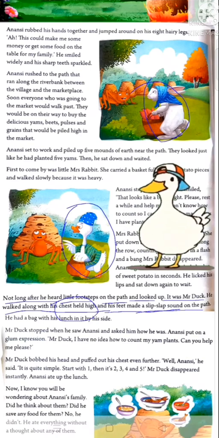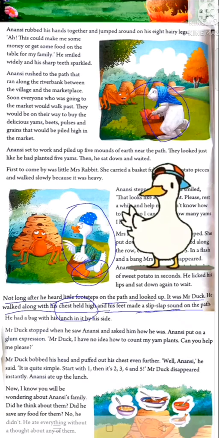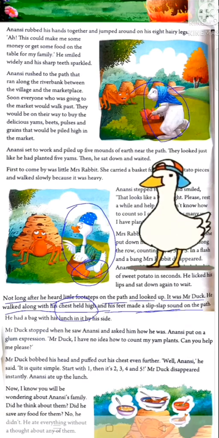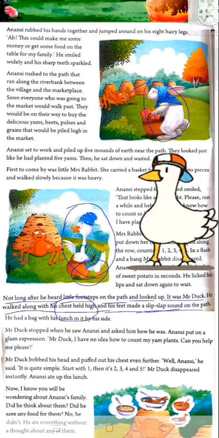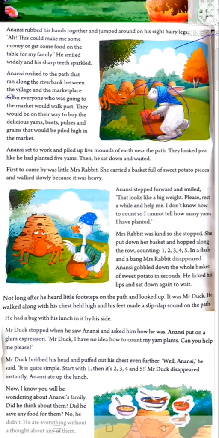As you know, the feet of ducks are like this. So while walking, a slip slap sound is being made. Next, he had a bag with his lunch in it by his side. So this duck this time was carrying a bag with him, and inside the bag it was his lunch. Mr. Duck stopped when he saw Anansi and asked him how he was.